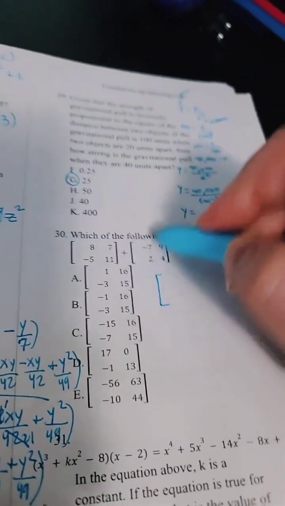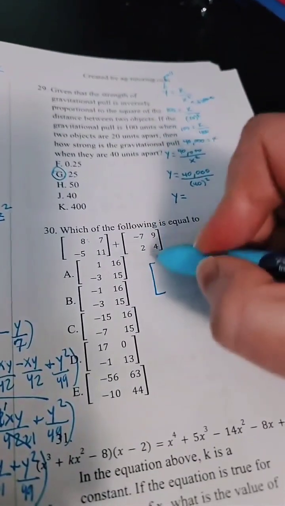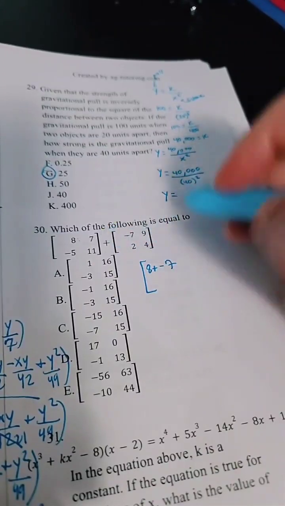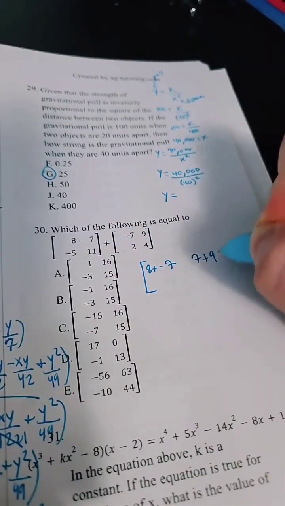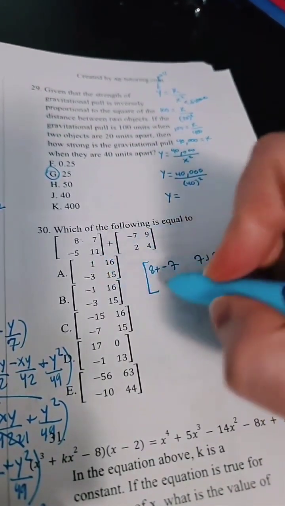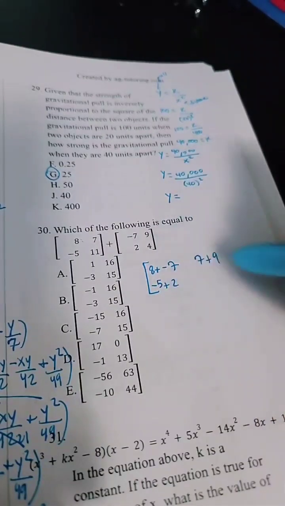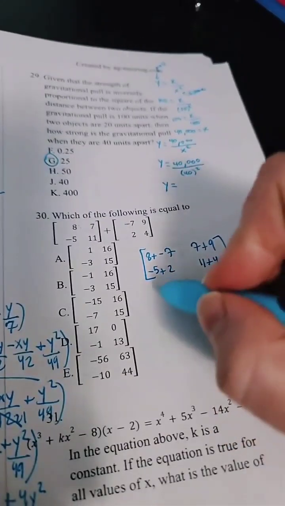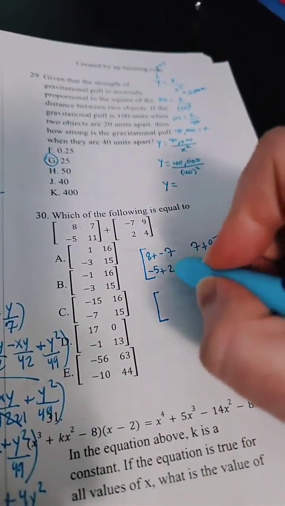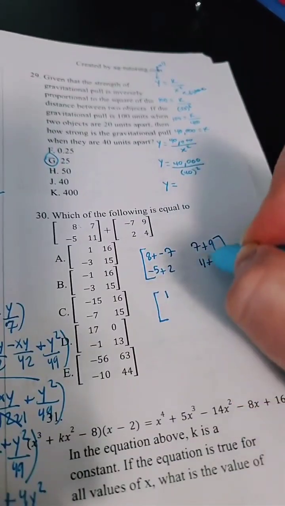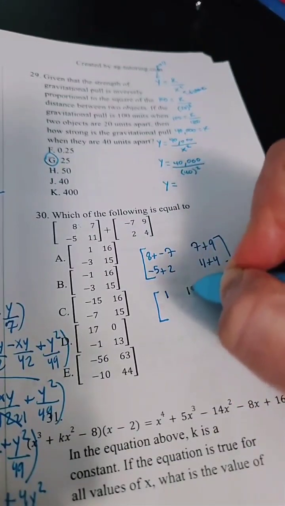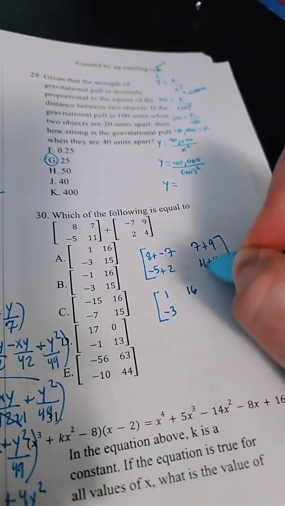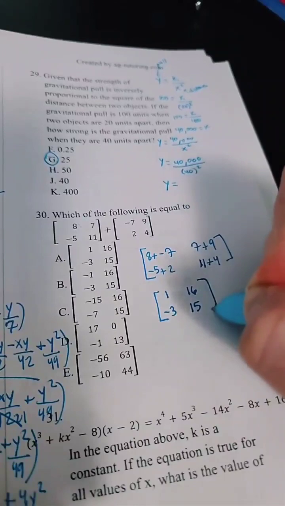So let's do top left. So top left should be 8 plus negative 7. And then top right should be 7 plus 9. And then bottom left should be negative 5 plus 2. Bottom right should be 11 plus 4. So then you just have to simplify that. So 8 plus negative 7 is just going to be 1. And then 7 plus 9 is 16. Negative 5 plus 2 is negative 3. And 11 plus 4 is going to be 15. So then that's just going to be A.